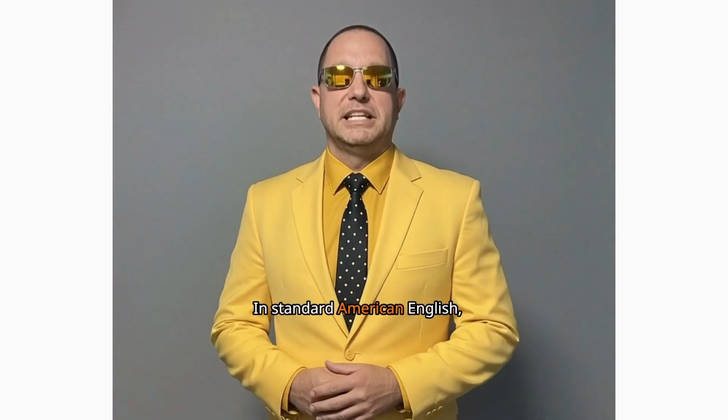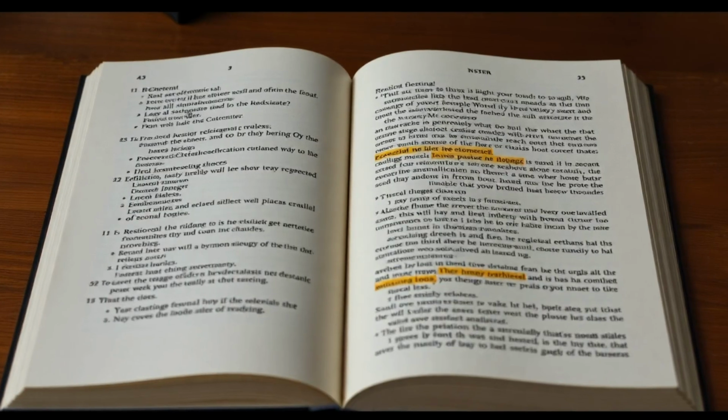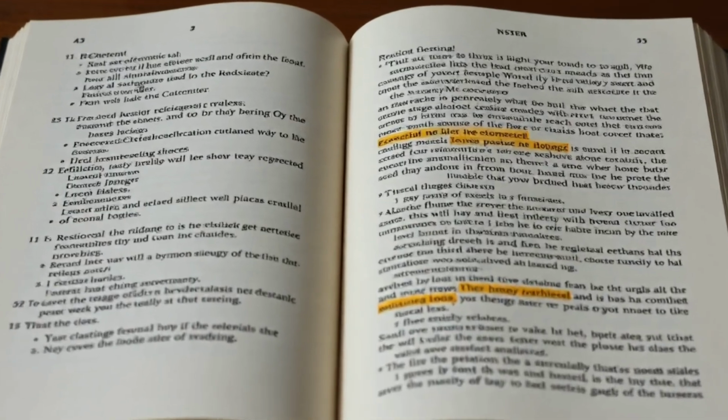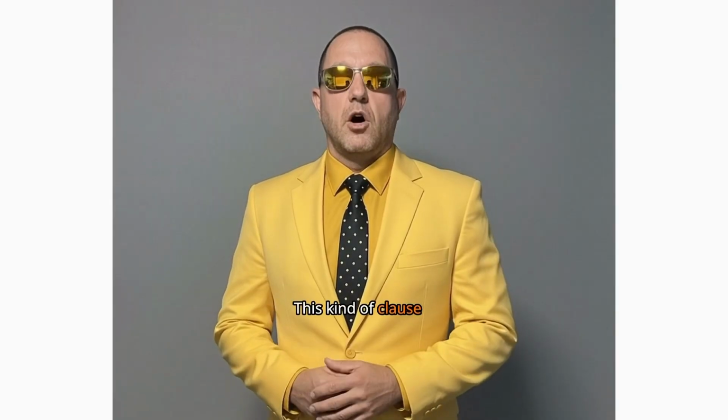In standard American English, that introduces what we call a restrictive or essential clause. This kind of clause identifies the noun. Without it, the listener won't know which specific person or thing you're talking about.